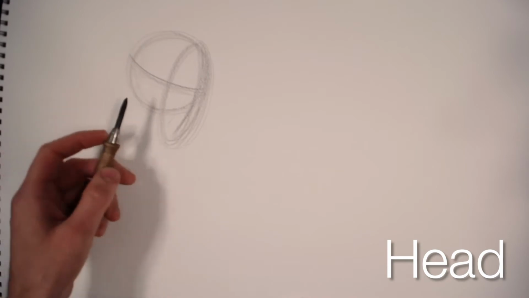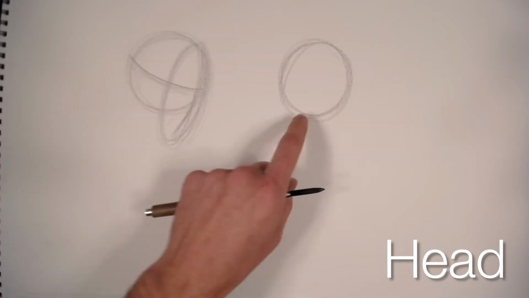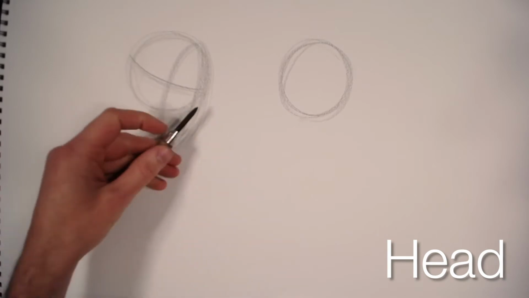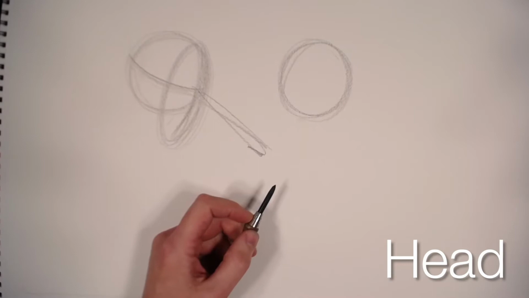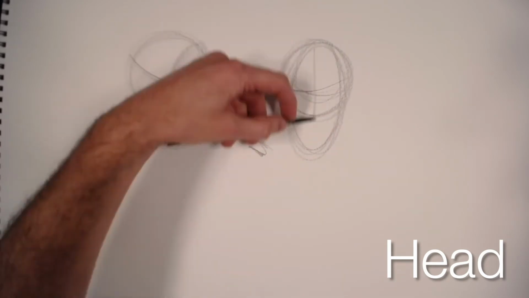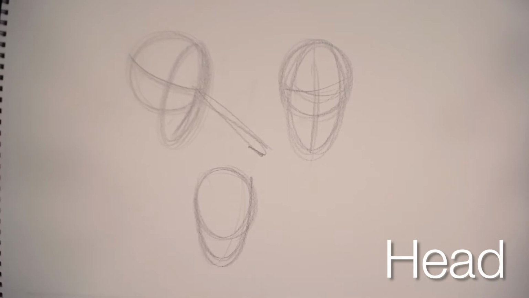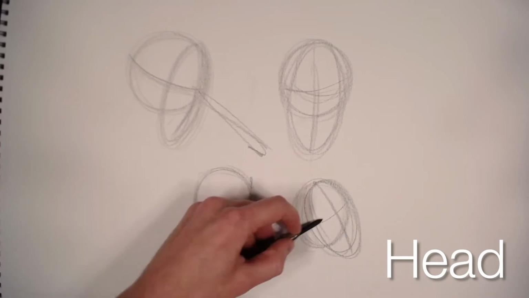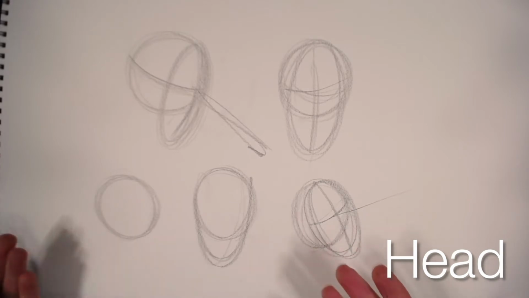Cross line can be helpful. This gives us an orientation. A sphere by itself, we don't really know where that's pointing. This one feels like it's looking down that way. This one, we really don't have any clue. Maybe it's looking straight at us. Maybe it's looking away from us. Maybe it's looking slightly up. Think about that when you're putting the head down.